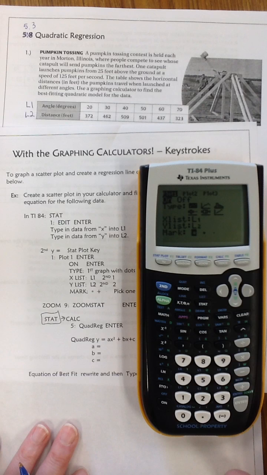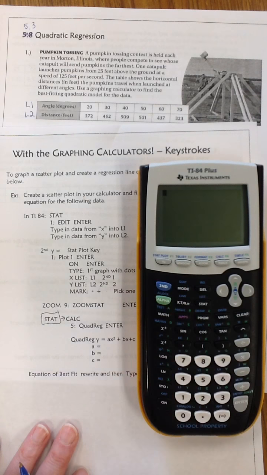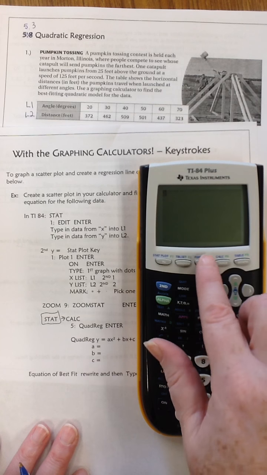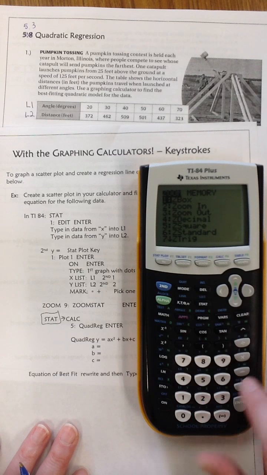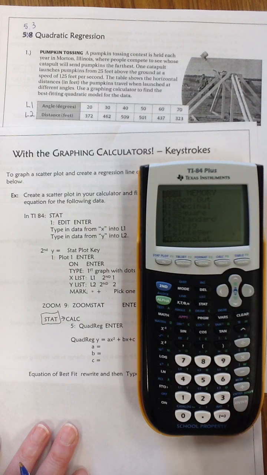Then it says to hit zoom 9, but I think it would prefer if you do second mode to get out of it, and then hit zoom, and then scroll down to number 9, or hit the number 9, so zoom stat. You see that these points make a shape that looks like a parabola, that is quadratic. That means quadratic regression would be appropriate. If these points made a straight line, you wouldn't want to use quadratic regression; we would use linear regression.